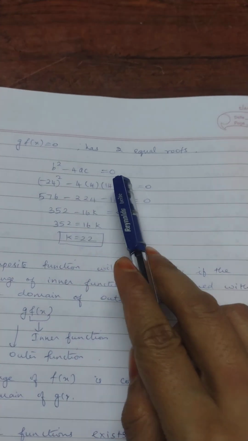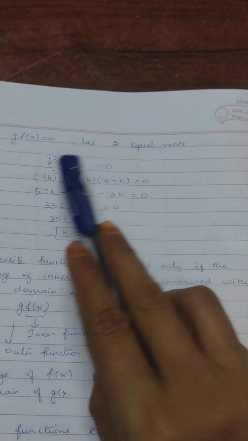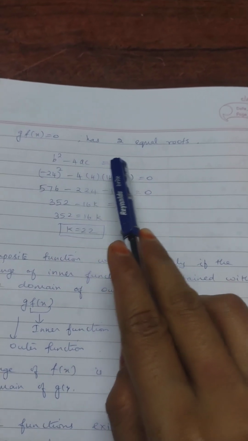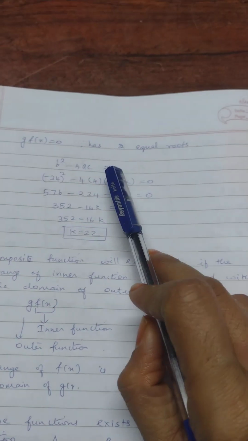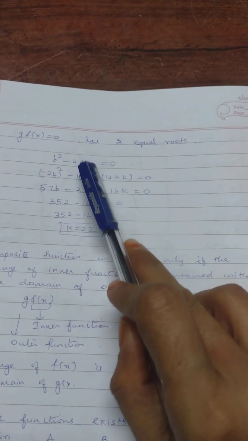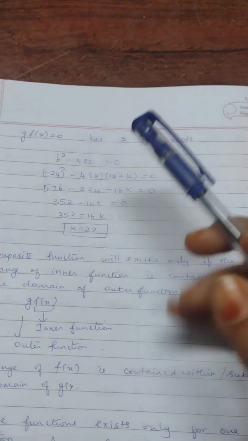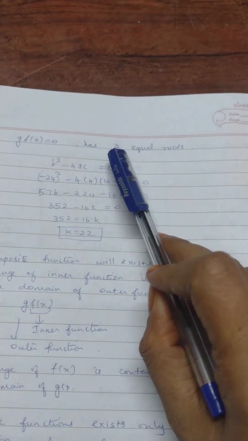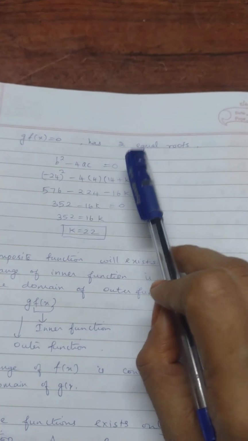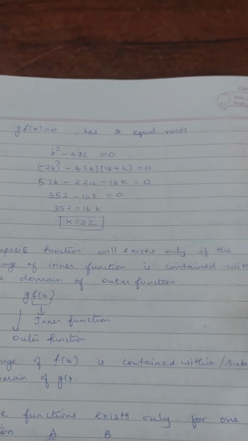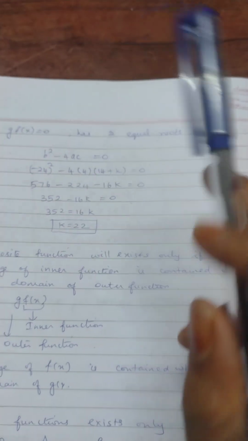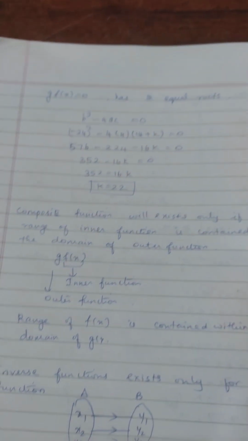And suppose it was no real roots, then we will have to have a condition where b square minus 4ac is less than 0 and solve for that particular inequality. So this sign has to be taken care of whenever you are trying to solve the question. And read the question carefully based on the number of roots. Equal or distinct is the keyword based on which you can apply whether it is equal to or greater than 0.